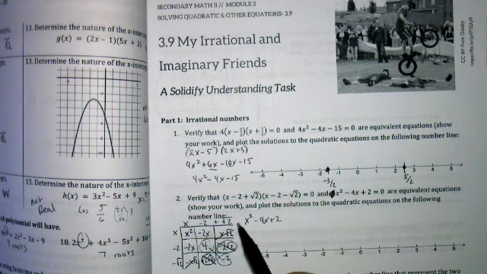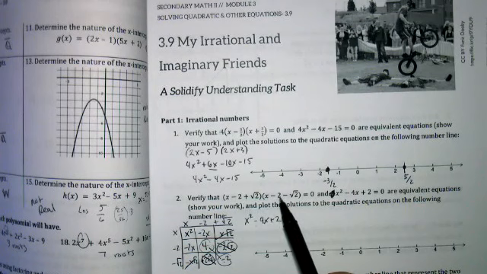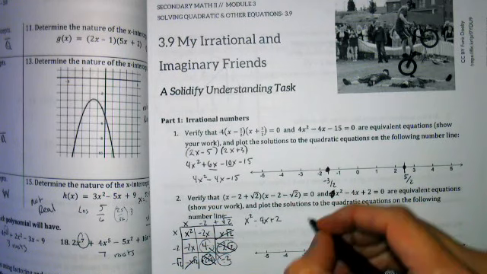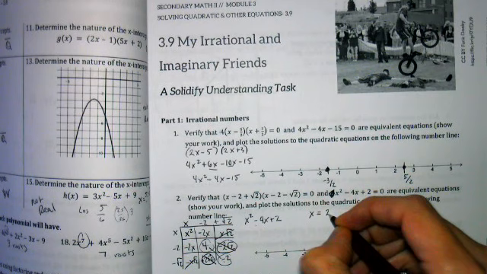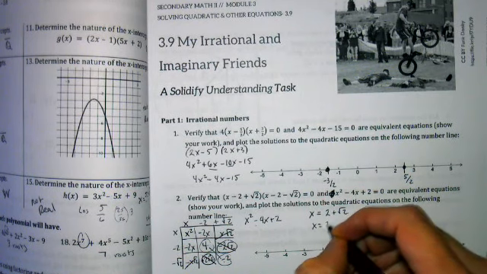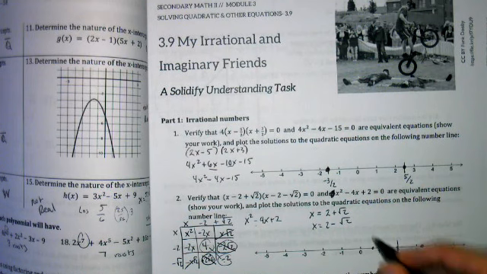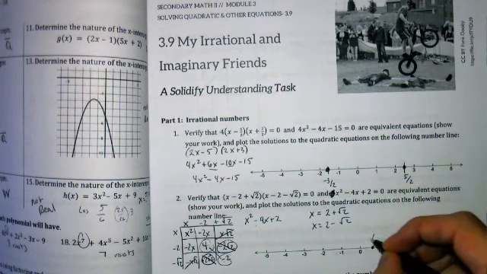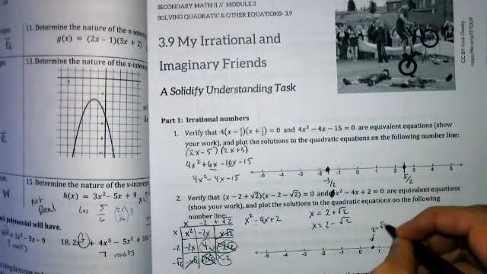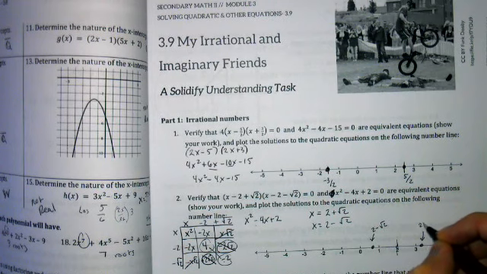So it says plot the solutions to the quadratic equations on the following number line. If I solve this using vertex form, I would get that the solutions are x equals 2 plus square root of 2 and x equals 2 minus square root of 2. That tells me that 2 is the line of symmetry, and I can either add the square root of 2, which is like 1.4, so it's right here, or I could subtract 1.4, which is like here. So this would be 2 minus square root of 2, and this would be 2 plus square root of 2.